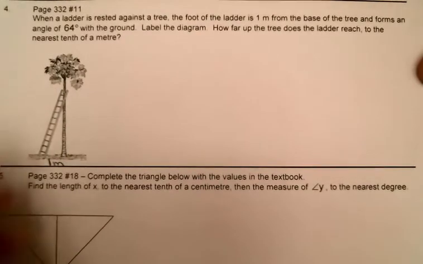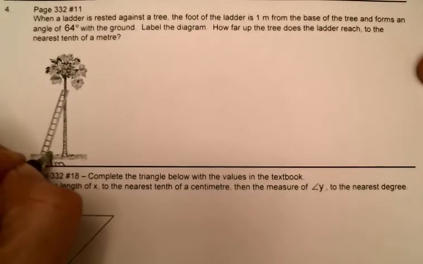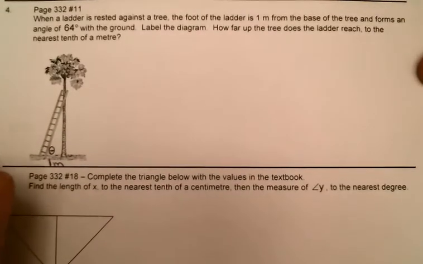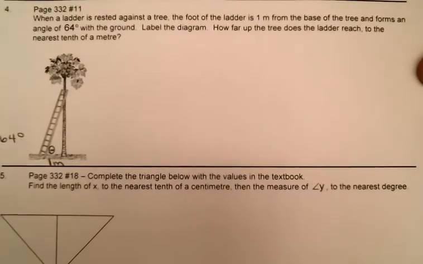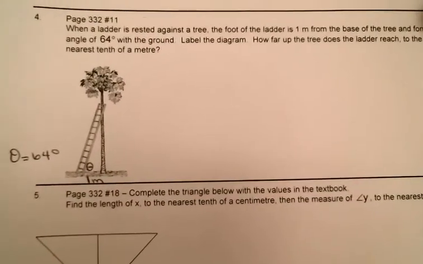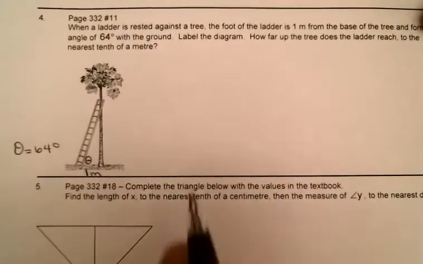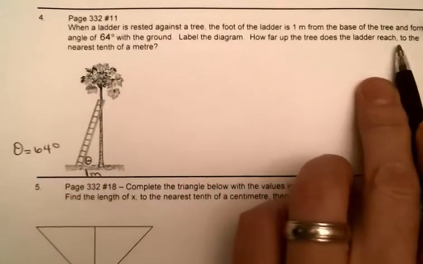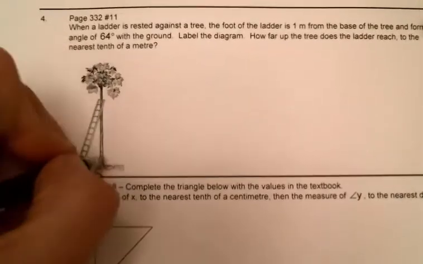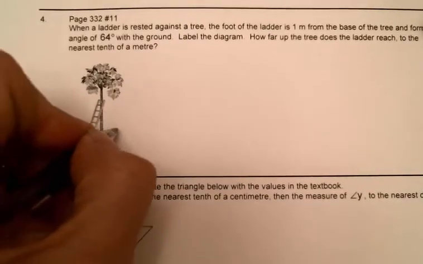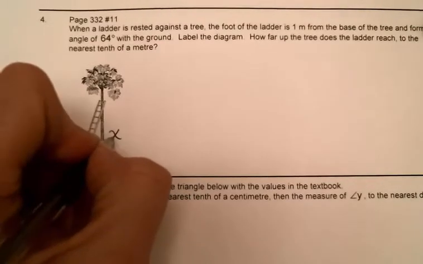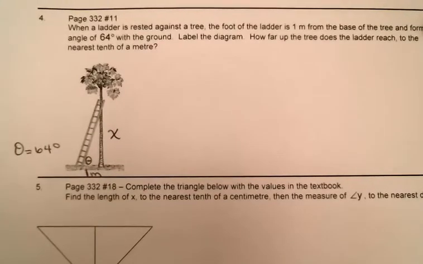Well, there's the ground. So this angle here, maybe we'll just say it's theta, but theta equals 64 degrees. Okay, so there it is. So I've labeled the diagram. How far up the tree does the ladder reach? Well, that would be how far up the tree. And they want the nearest tenth of a meter. So that's the basic unknown they want. We'll call it x.